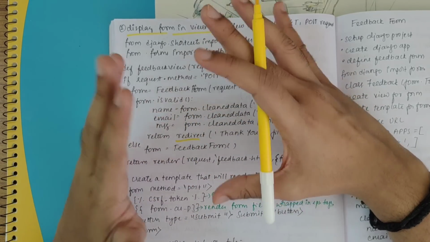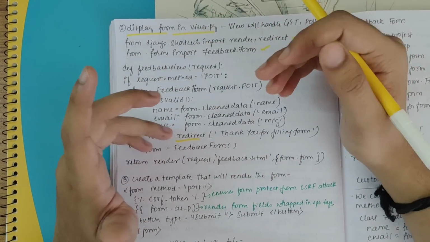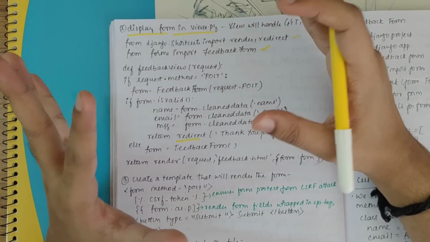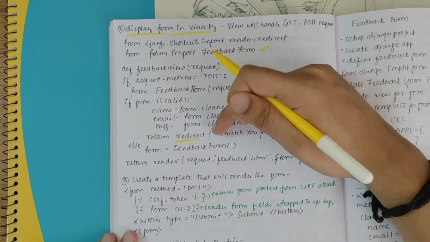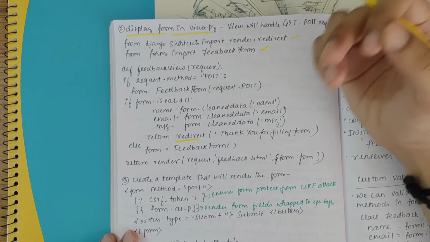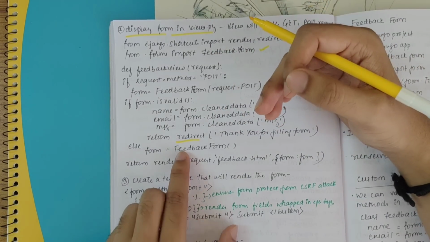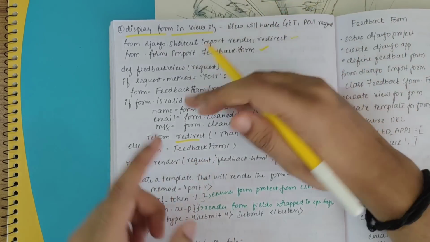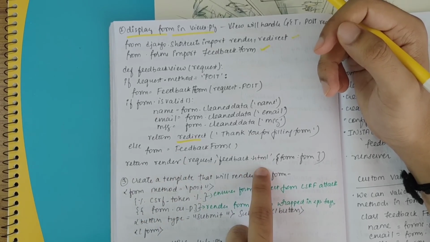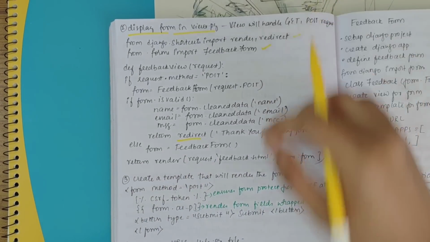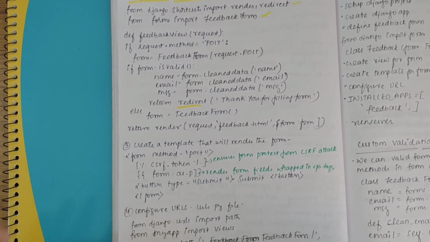It sends the data from the form in the HTTP request. After that we'll be cleaning whichever input is given. So if the form is valid, we'll clean it, and after that we'll return thank you for filling the form. If it is not valid, then we'll return the feedback form again, so it has to perform the same operation. Now again, return render(request, feedback.html, form). Here I'll be looking into the HTML part now.